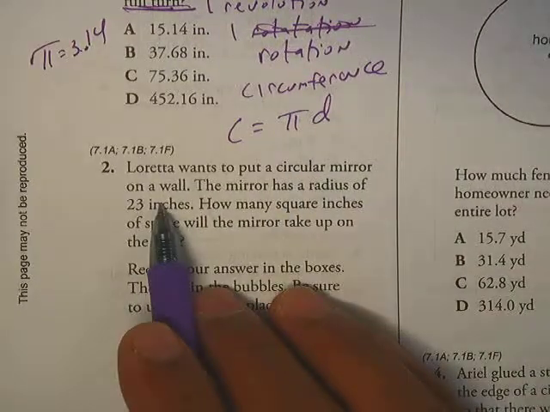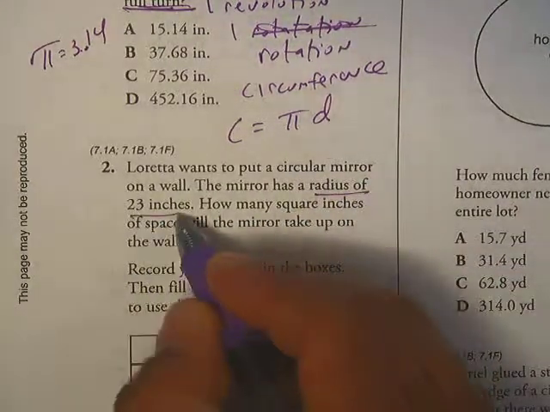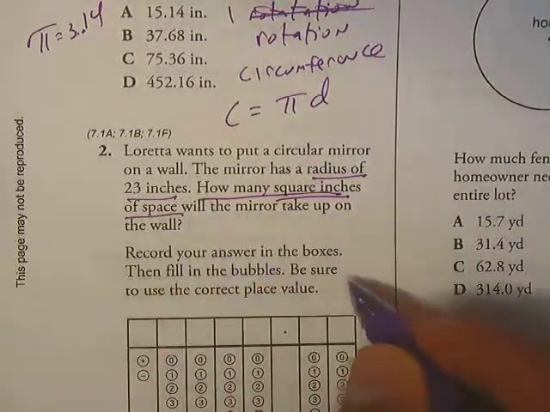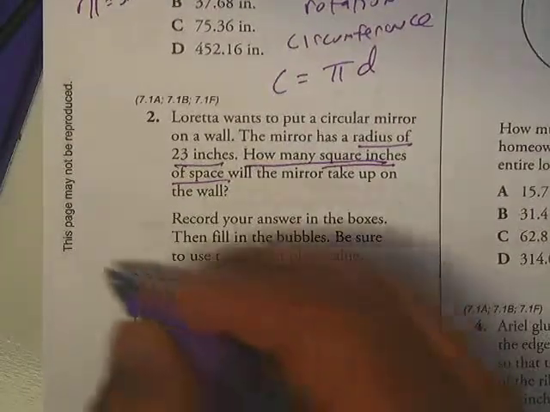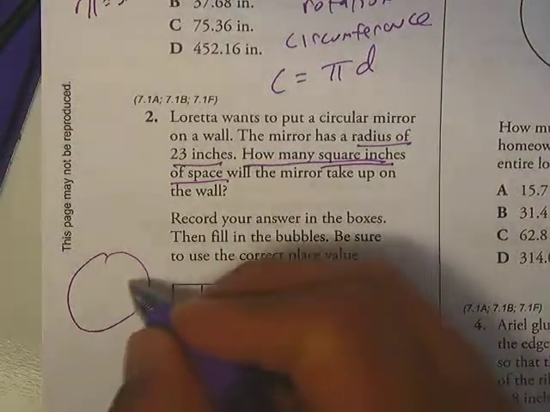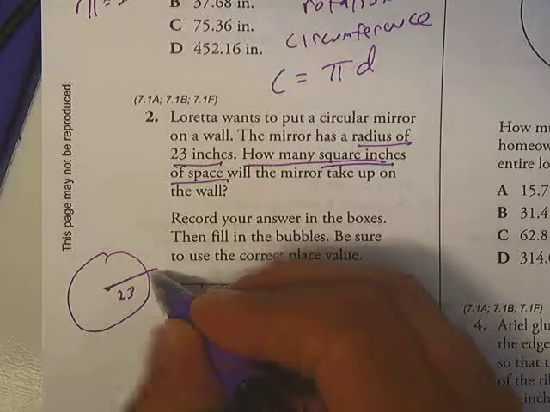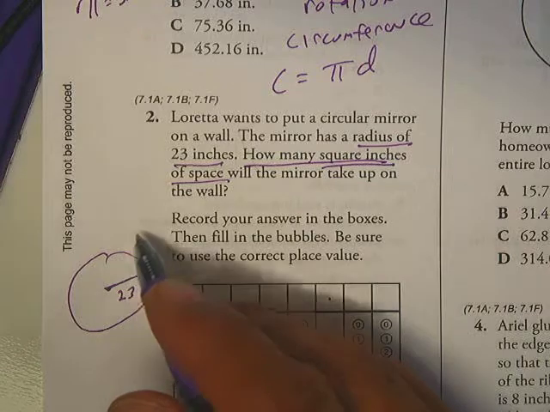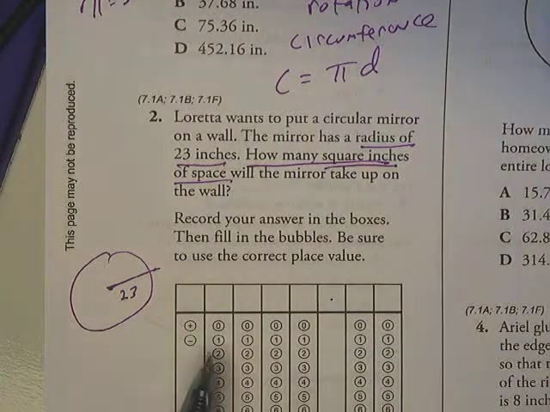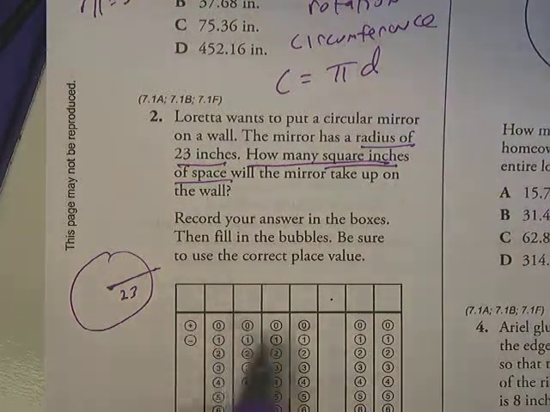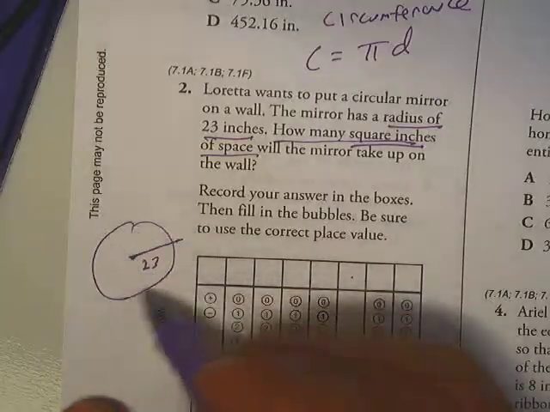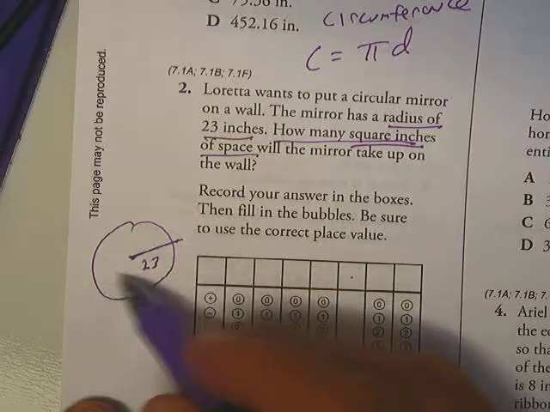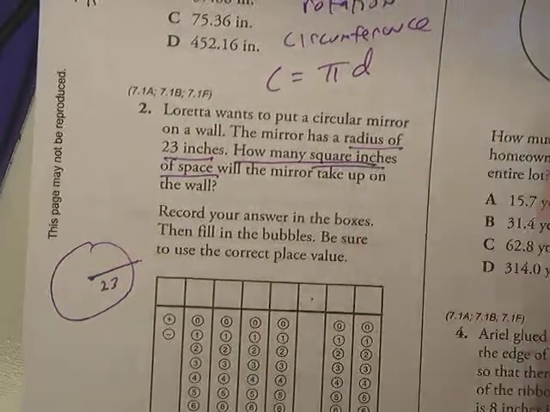Number 2, Loretta wants to put a circular mirror on a wall. The mirror has a radius of 23 inches. How many square inches? This is the key word. How many square inches of space will the mirror take up? So you have a circular mirror, the radius is 23. You want to know how much space is going to be occupied by the mirror. Think you're going to put it against the wall, and you want to know how much space is going to be taken up. That means you don't want the distance around the circle. You want to know how much space, that means inside.